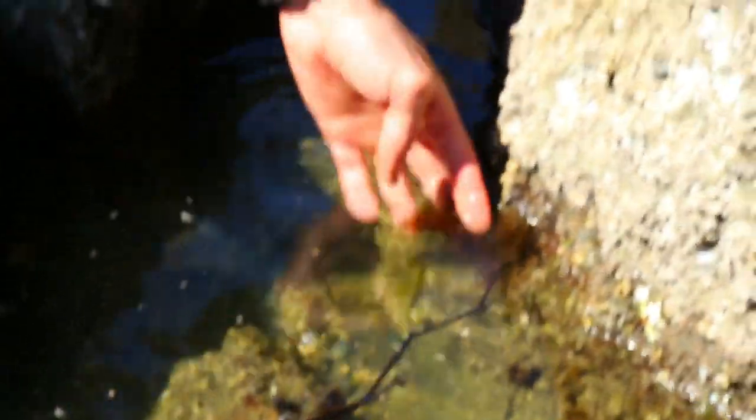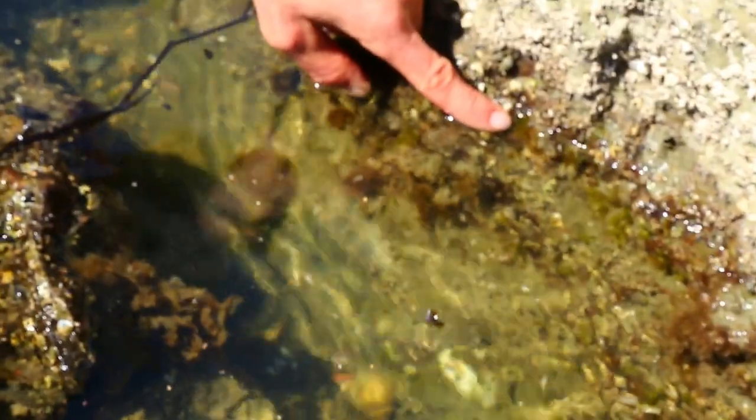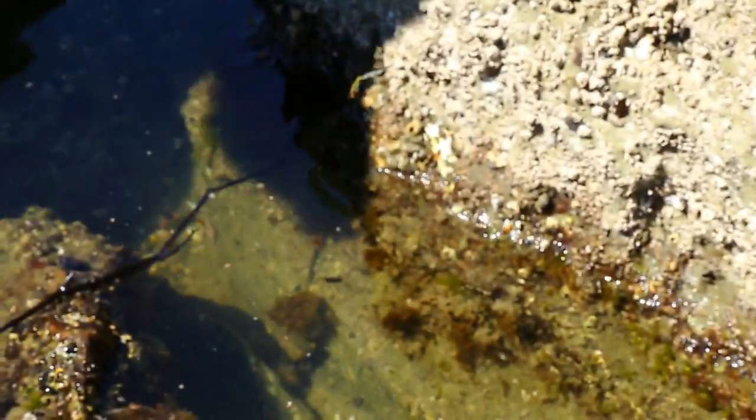What else? We got a similar red mossy algae here, and then some of that green sea lettuce, and a little bit more rockweed down there.